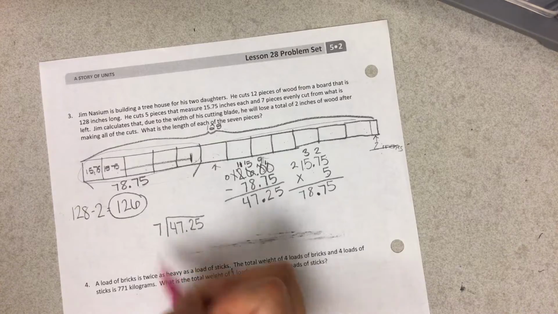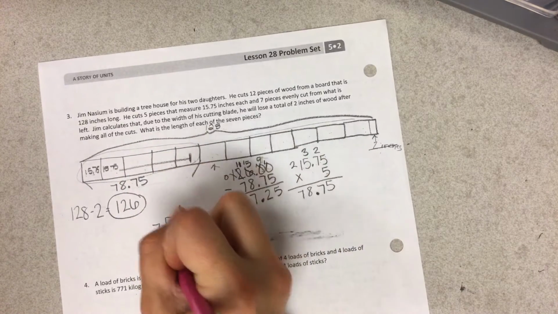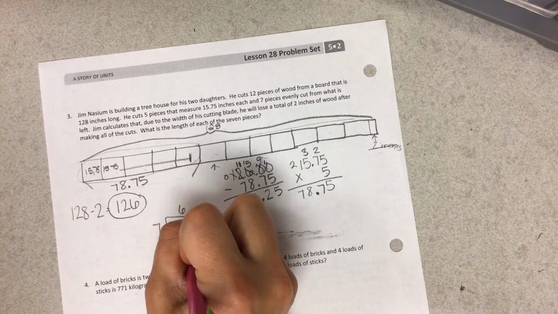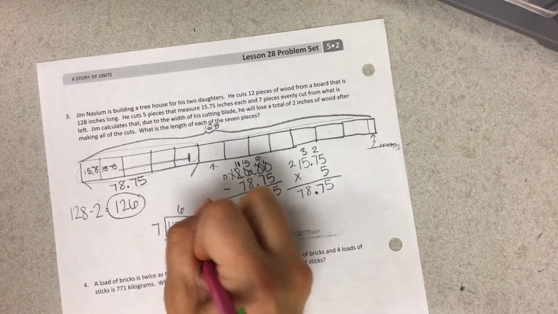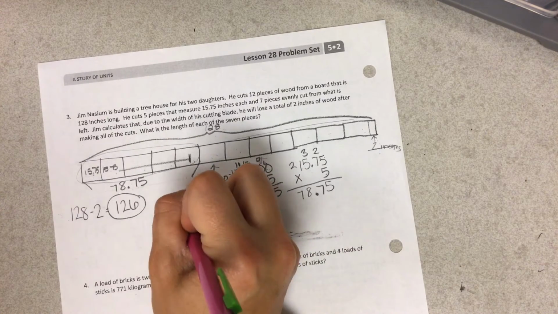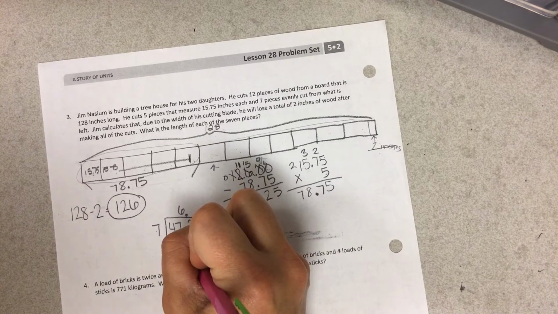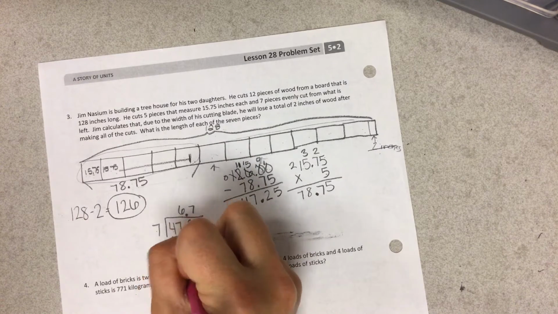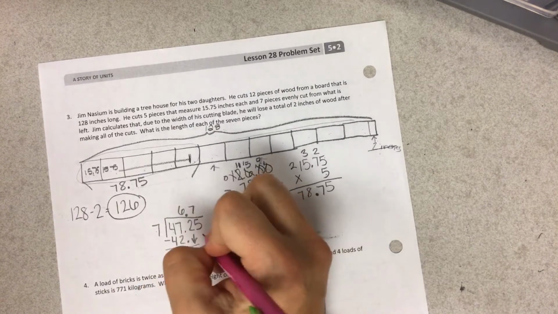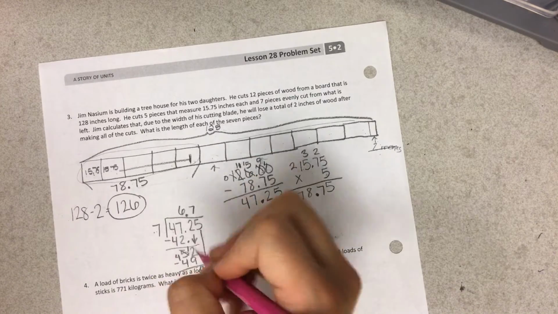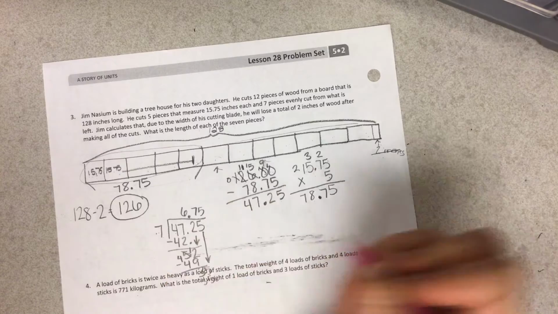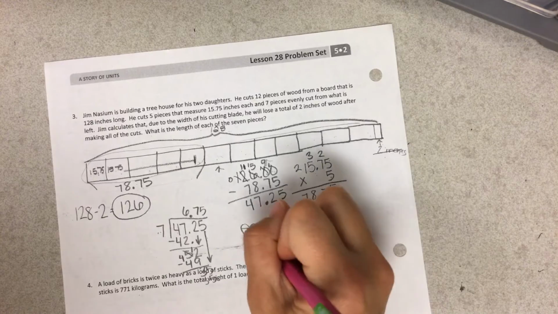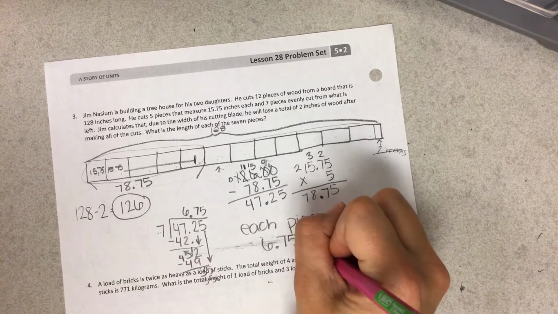7 can't go into 4, but 7 can go into 47 6 times. I'm going to subtract 42. I want to check to make sure I was right. 7 minus 2 is 5. I'm going to bring down my 2. Bring up my decimal. 7 goes into 52 7 times. I'm going to subtract 49. 5, 4, 12. That's going to be 3. Sorry, it's going into that next problem. Then I have 35. 7 goes into 35 5 times. I'm going to subtract 35. So each piece is 6 and 75 hundredths inches long.